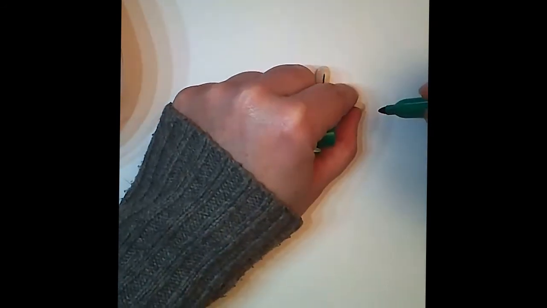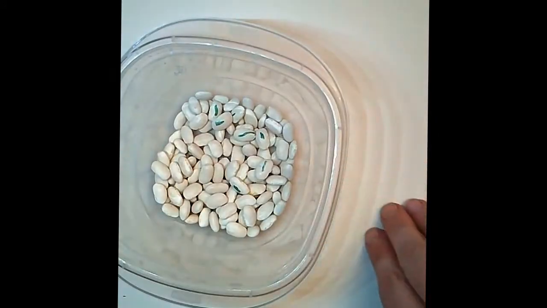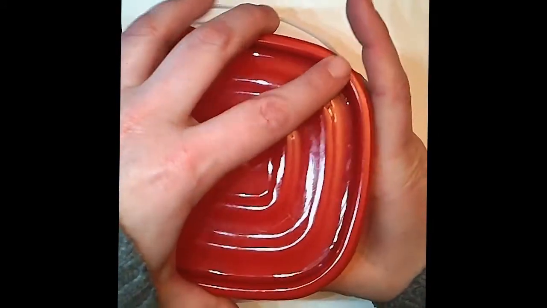It takes a little minute. These little buggers are... All right. Now I'm going to reintroduce my marked organisms back into the population. So in they go. All right, then I'm going to shake it up.